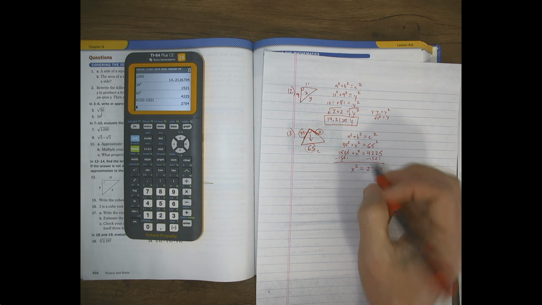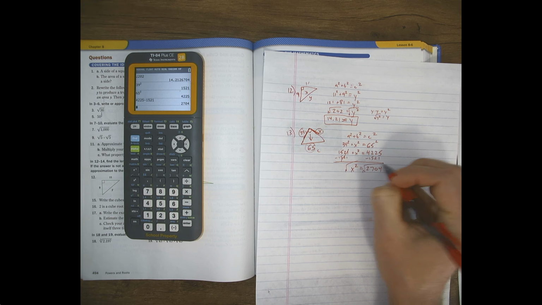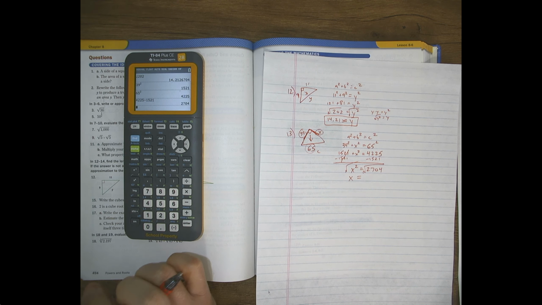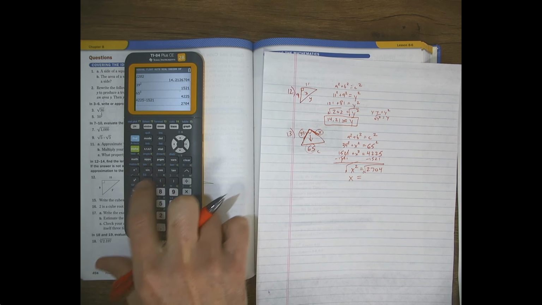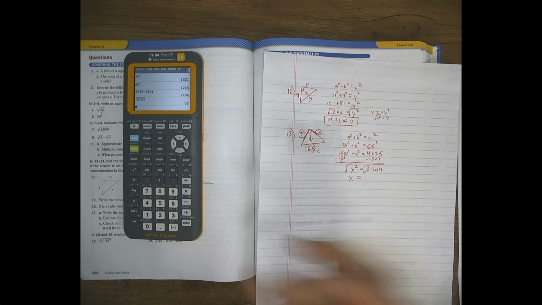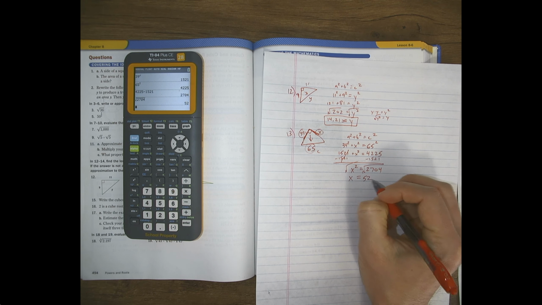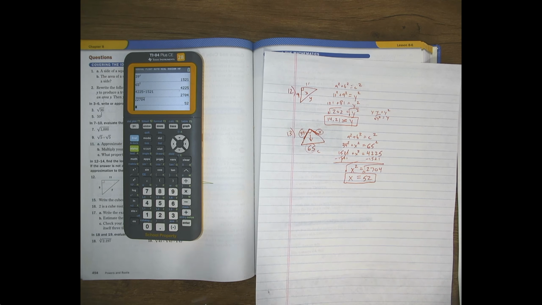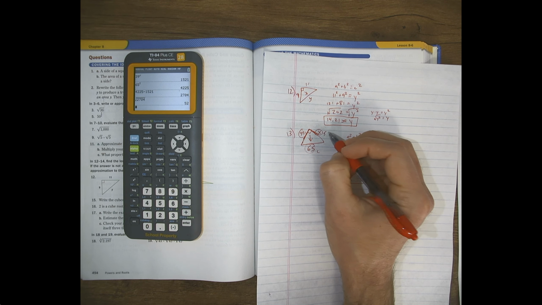So what we want to do is we want to punch this in. We're going to square root both sides. The square root of x squared is x, which is what we're looking for, just x. We don't want x squared. And if we take the square root of 2704, we do get a nice whole number, and it's 52. So we don't need a squiggle here. We didn't round anything. It is 52.